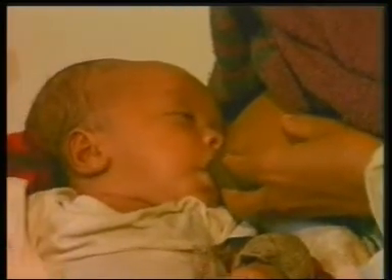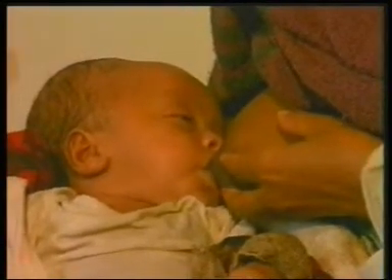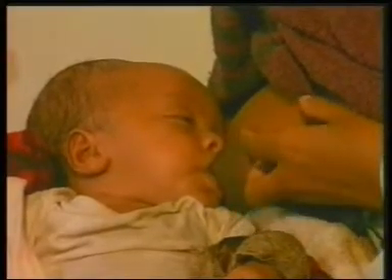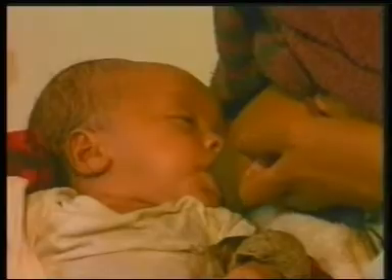This young infant is not suckling effectively. The young infant is making mostly rapid sucks. You cannot see swallowing.